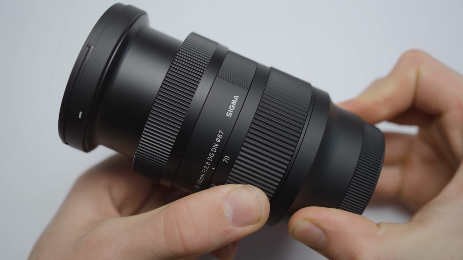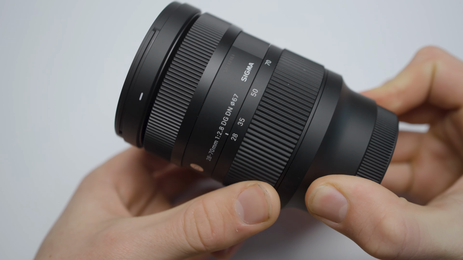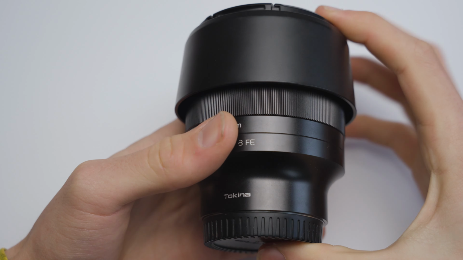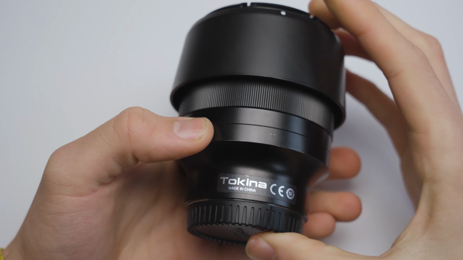If you're not familiar with the difference between prime lenses and zoom lenses, here's a really quick breakdown. Zoom lenses are lenses that you can zoom in and out. It's kind of in the name. You can have a wider field of view and then zoom in to a more narrow field of view. Whereas a prime lens, you don't have that ability. You can't zoom in and out, you just have the one fixed field of view.